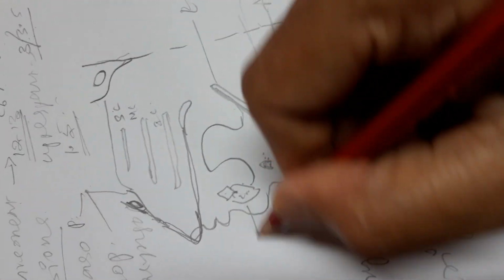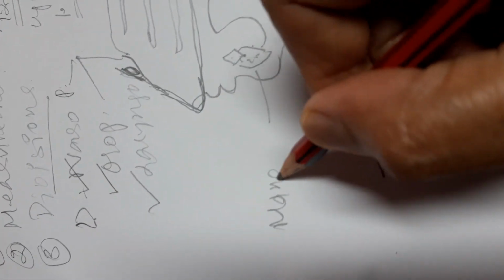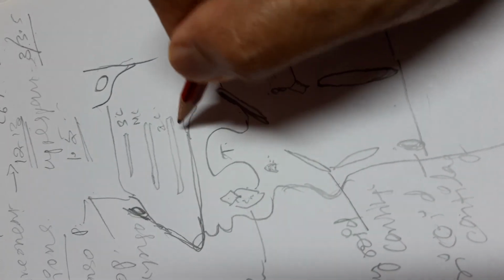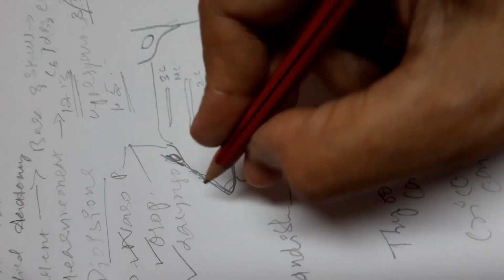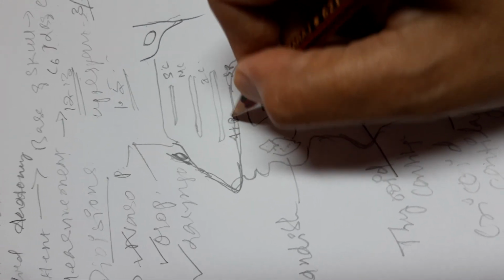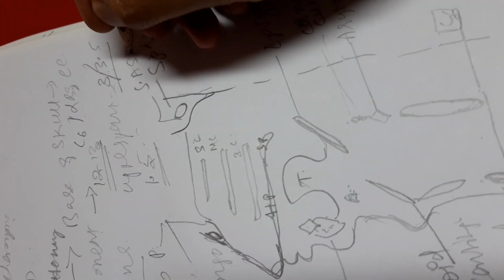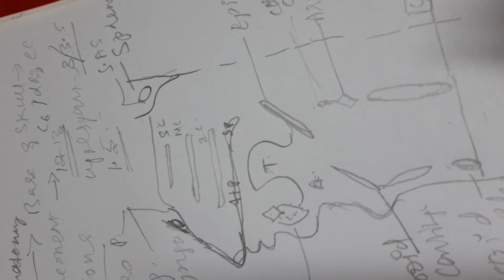And now this is the mandible, tongue, soft palate. This is the hard palate. Now this is the sphenoid, and this is your sphenoidal air sinus. So we have learnt this in the paranasal air sinuses already.